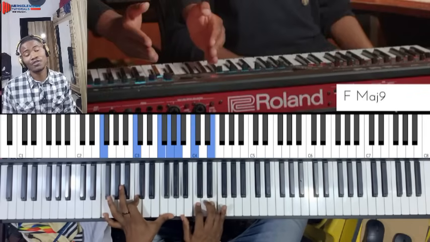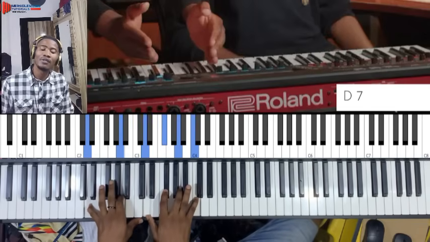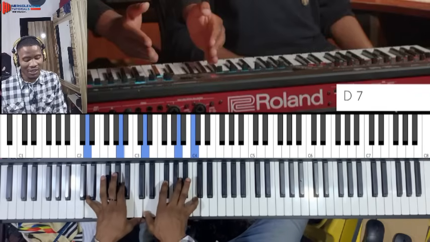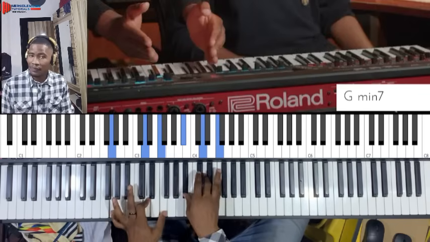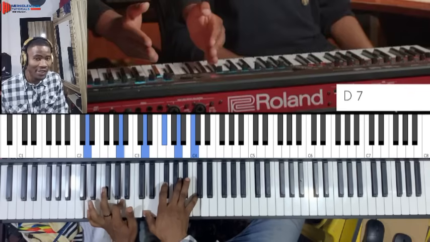So instead of going from an F straight to the two, you could add a D. You see, this is a D7. So this is serving as a secondary dominant, taking us to this. So D is the secondary dominant of G.